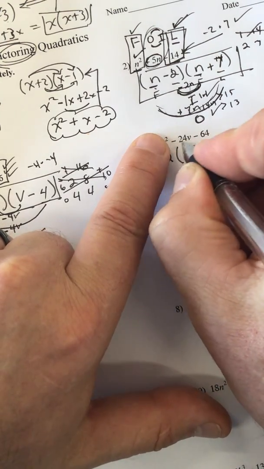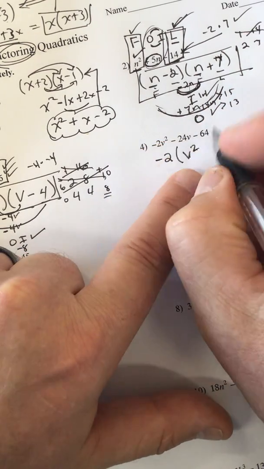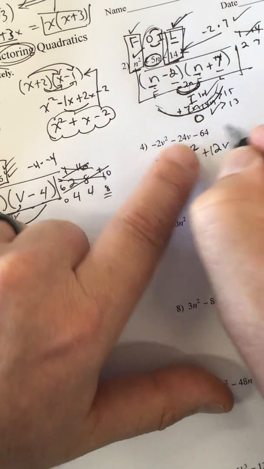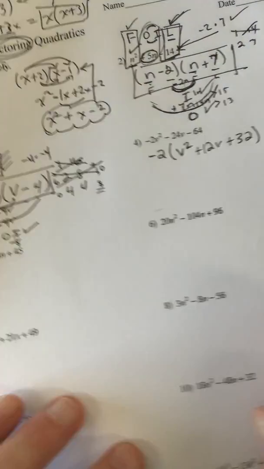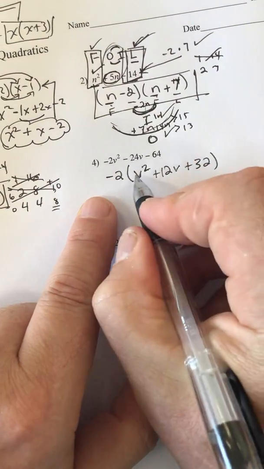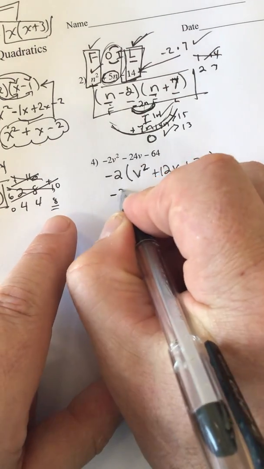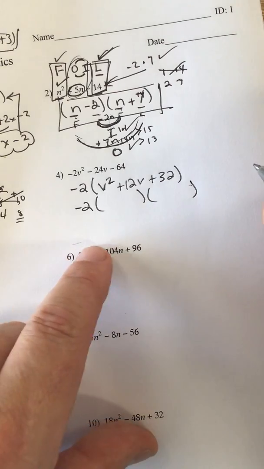If I divide this piece by -2, it's positive 12. And if I divide this piece by -2, it's positive 32. See, if I multiply that -2 into all of them, it gets back the original. Okay, the -2 comes along for the ride, but now I'm going to try to factor this.